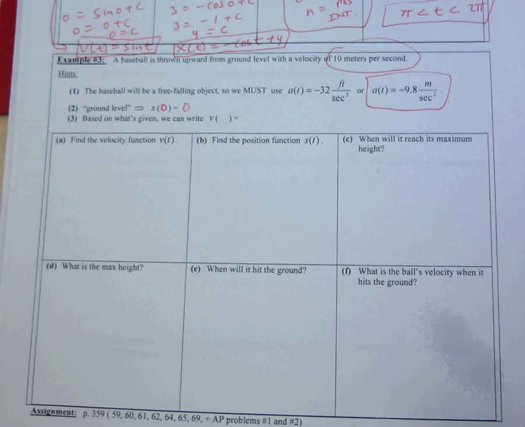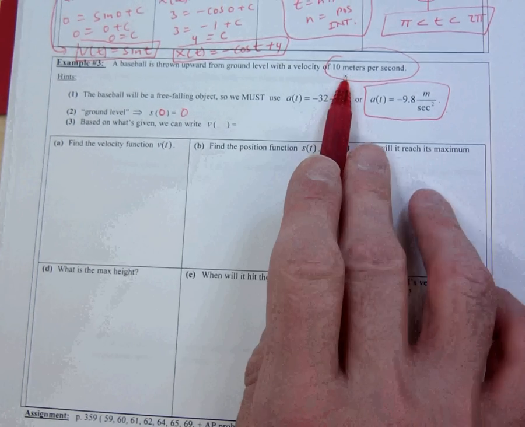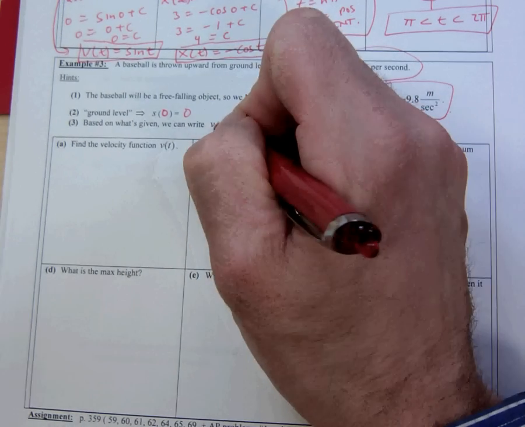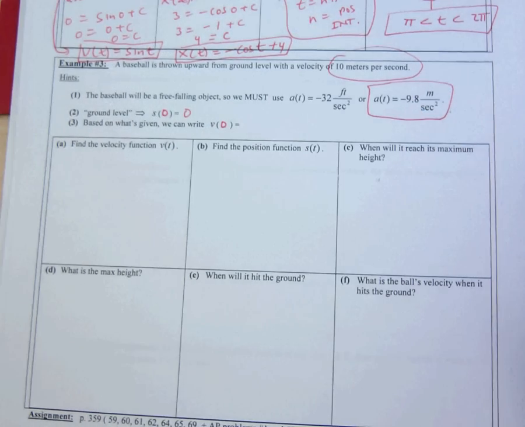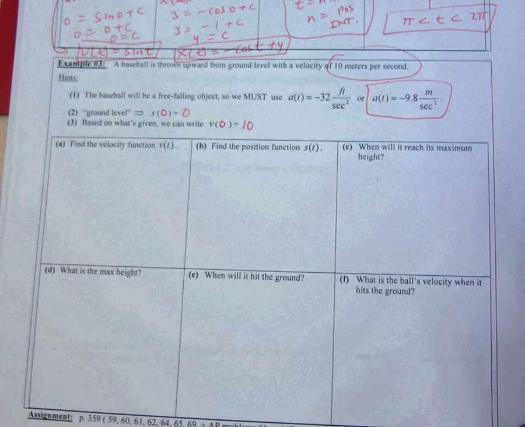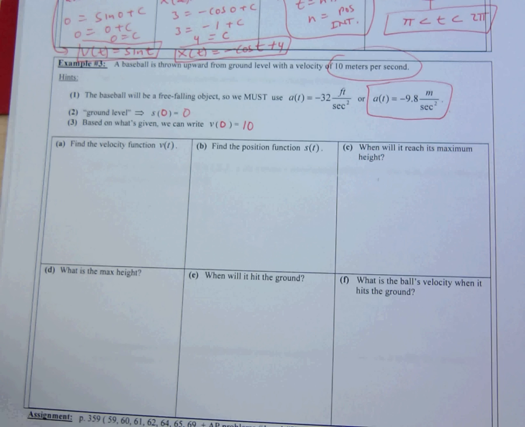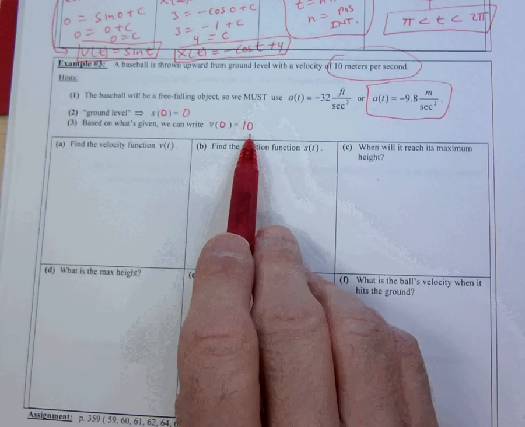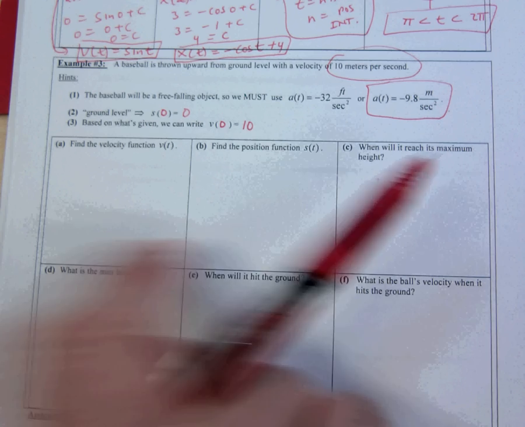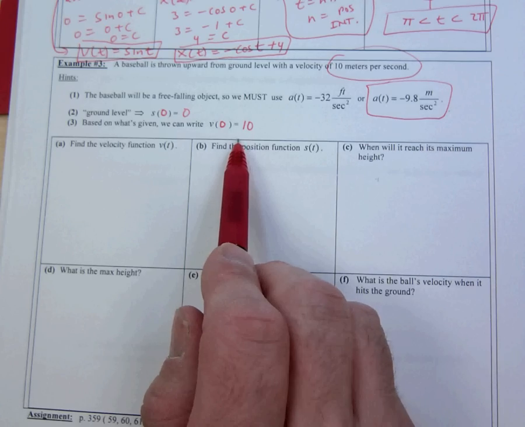Henry, what can you say about the velocity based on what's given? Yeah, that's the starting velocity, isn't it? So that's the velocity at time equals 0, and it's 10. Now again, when would this be negative 10? If it was thrown downward, right? Was it thrown downward or was it thrown upward? Upward, so it's positive 10. If it was thrown downward with that velocity, you'd have to stick a negative on there. Is that clear? These are all things you need to watch out for, right?